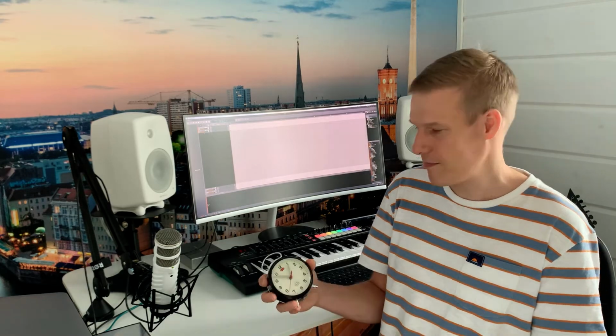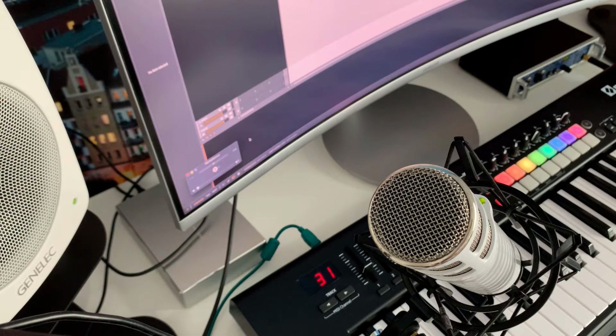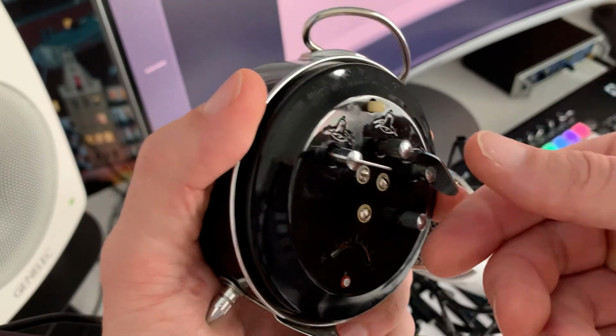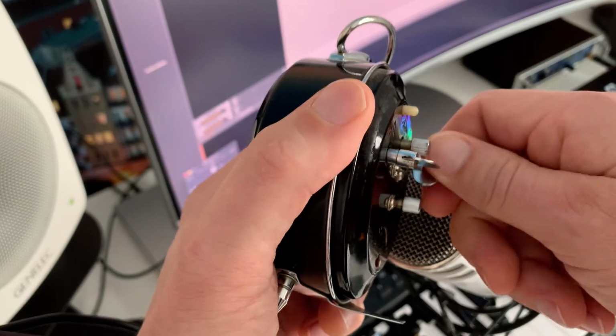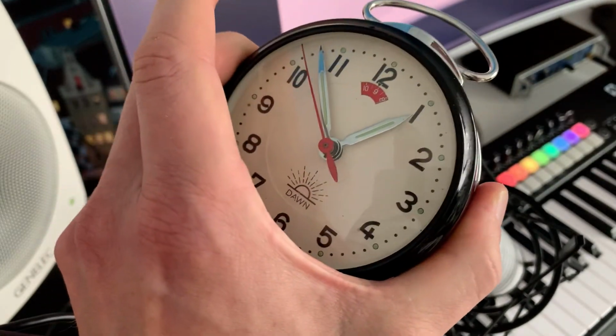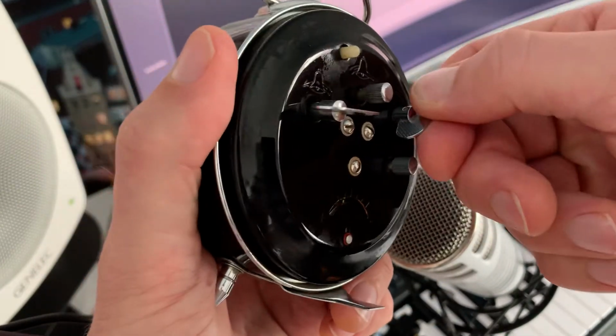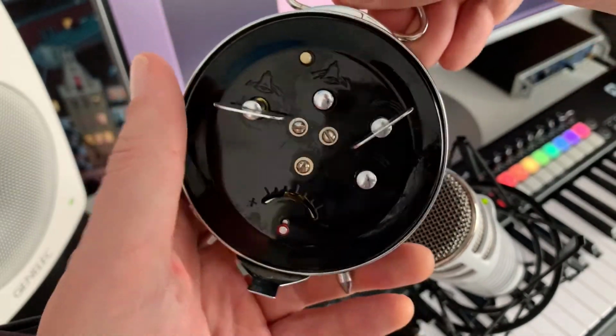So let's get started. For the recording I'll be using Rode Podcaster, but you can use any available microphone. For example, your mobile phone would be perfectly fine. In this exercise, the idea and the process is more important than the sound quality itself. So, let's wind it up. And now it's ticking.